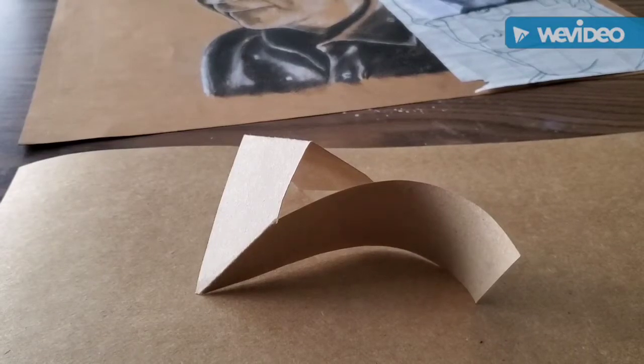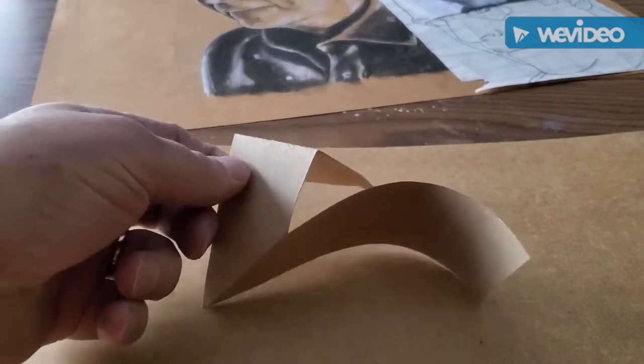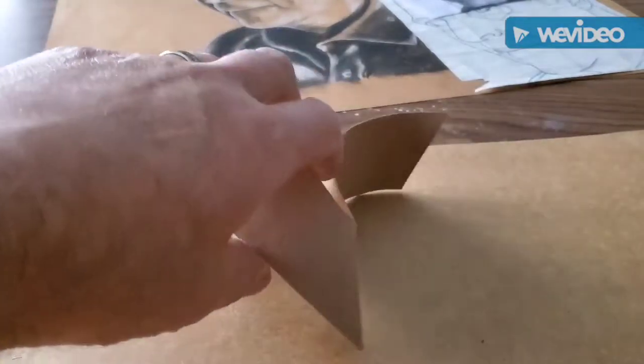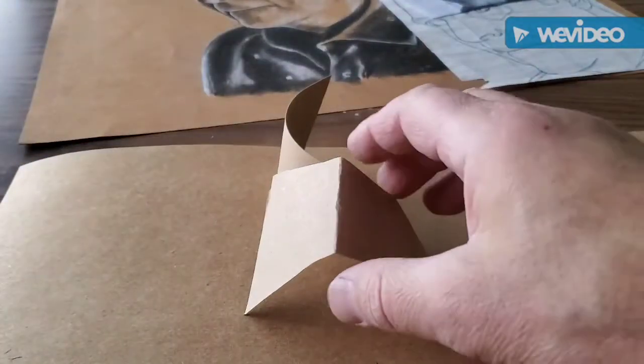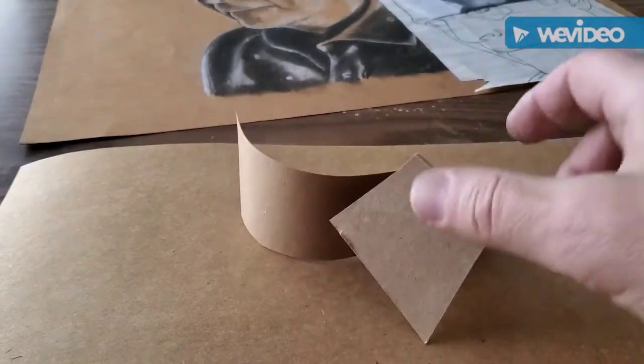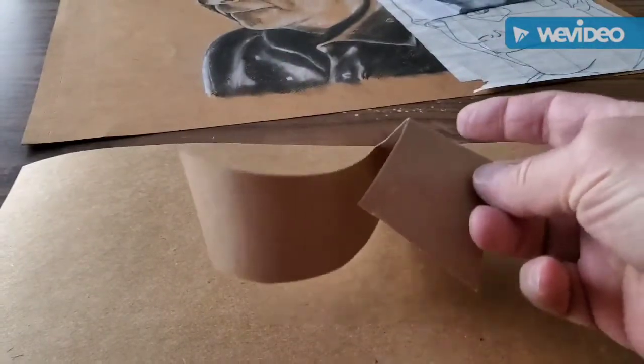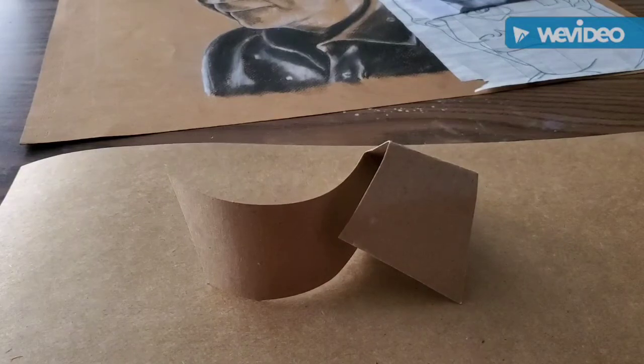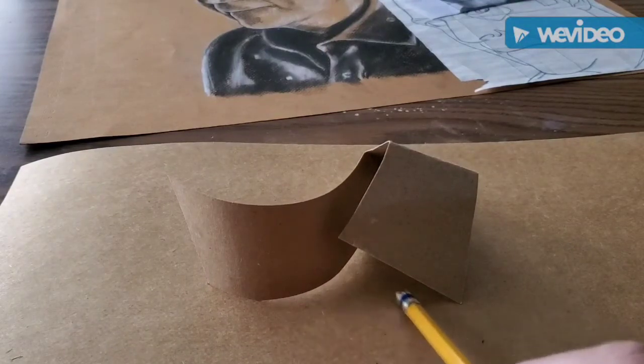All right, you're going to be drawing this simple, basic, I would call it geometric. It's just a strip of paper. So you can move it around and put it in any position that you want, that you think looks interesting, that shows a range of value, okay? And it's also creating a shadow on the bottom here.